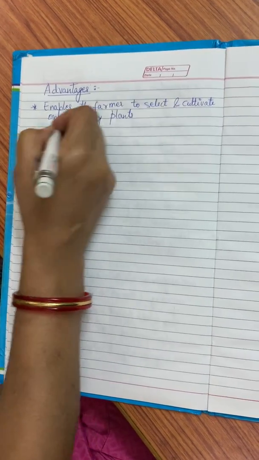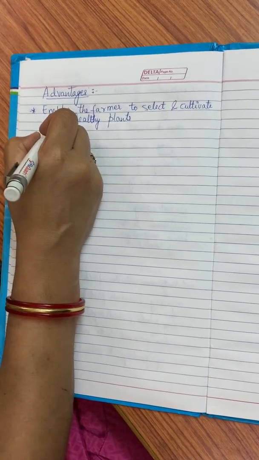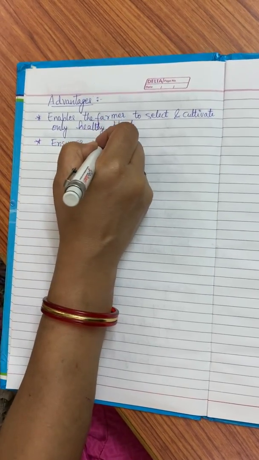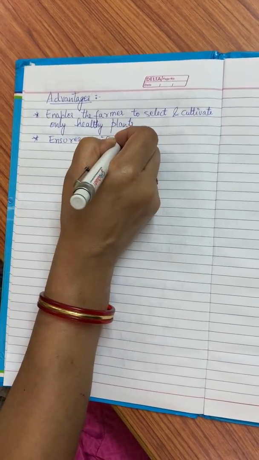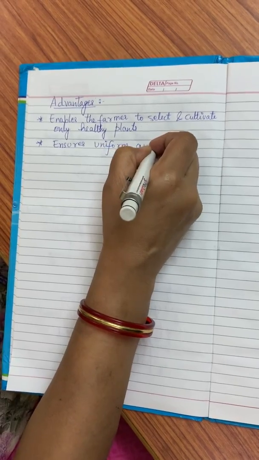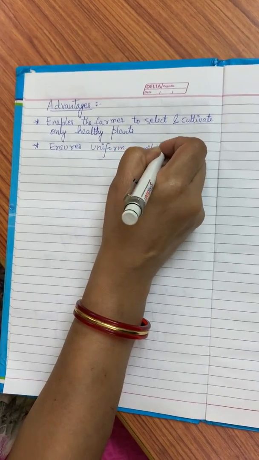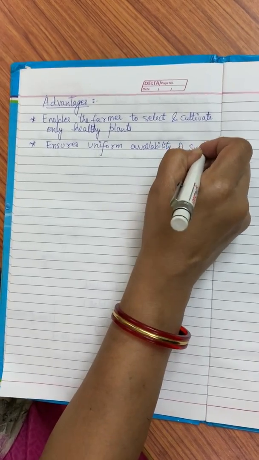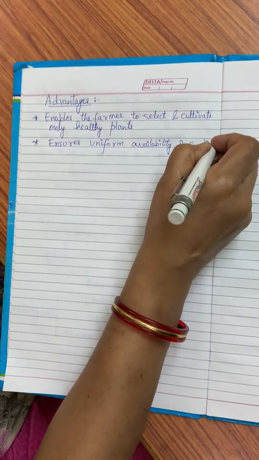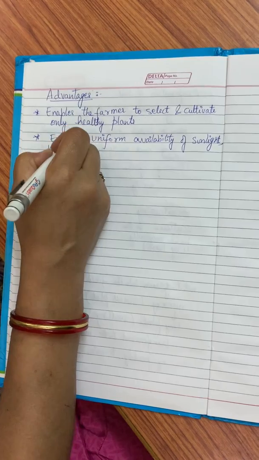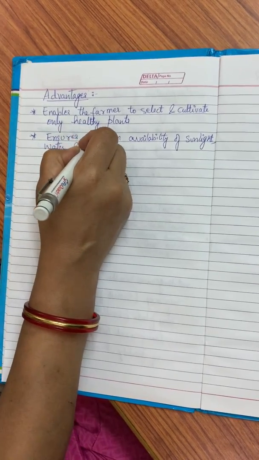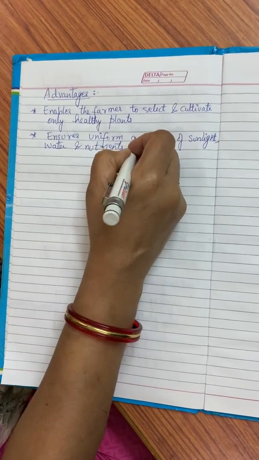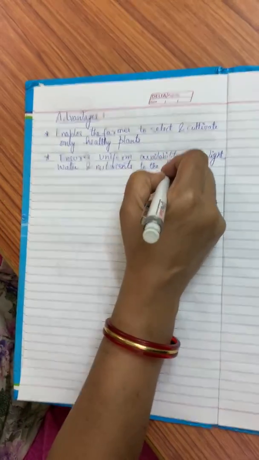Unhealthy plants are discarded. It also ensures uniform availability of sunlight, water, and nutrients to the plants.